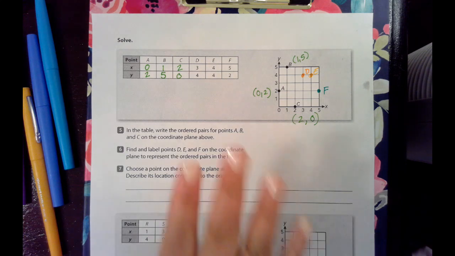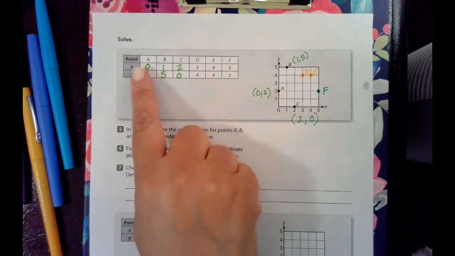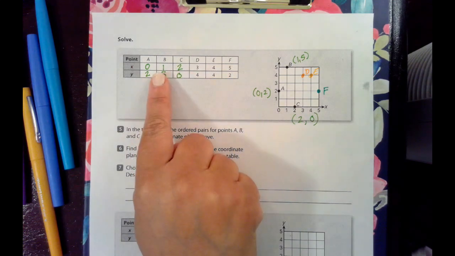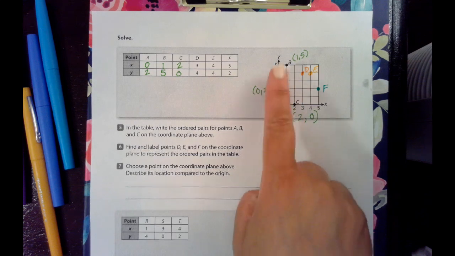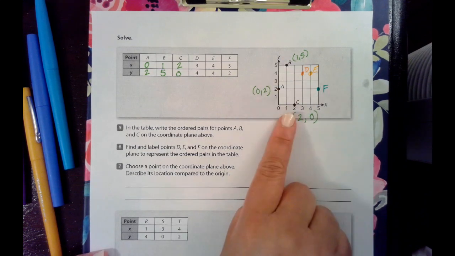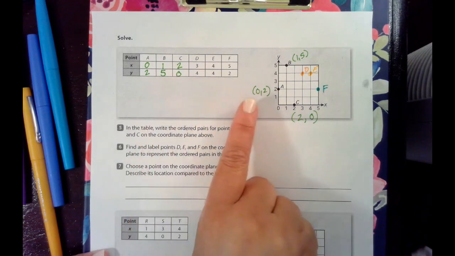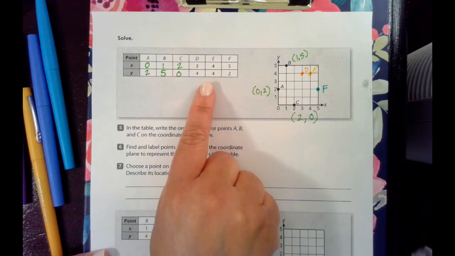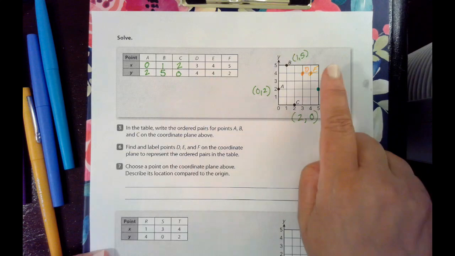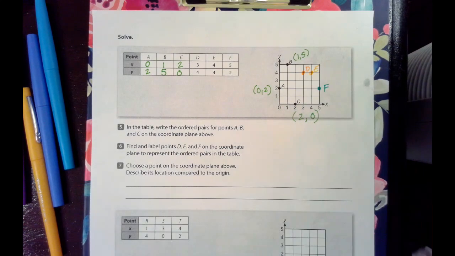So when you have a table, you can use the points of the table to correspond with your x and y coordinates for your coordinate points on the coordinate plane. So we know now how to look at a point and write the coordinates into a table. We also know what the coordinate points are, and we also know how to look at a table and then graph the points based on the information.